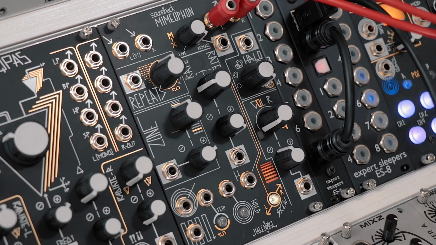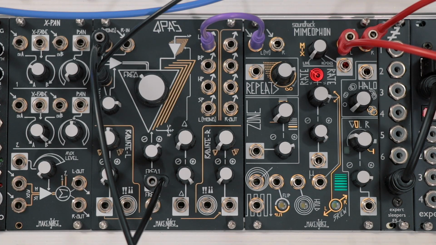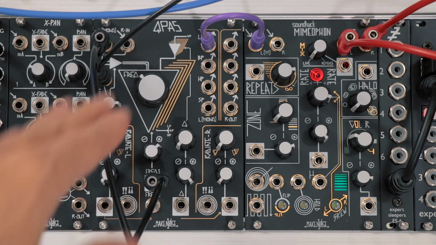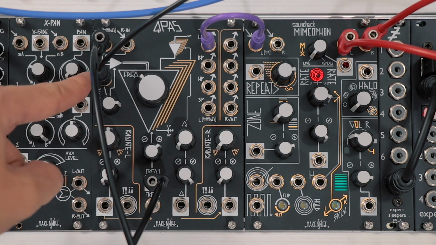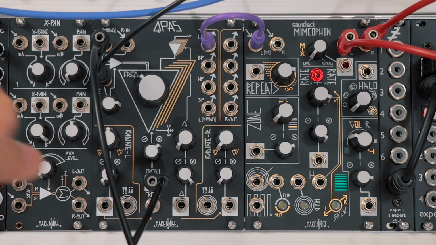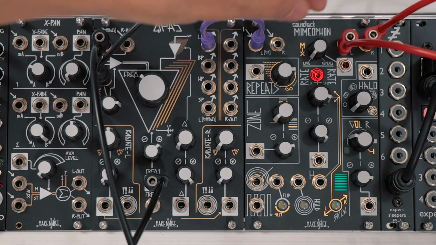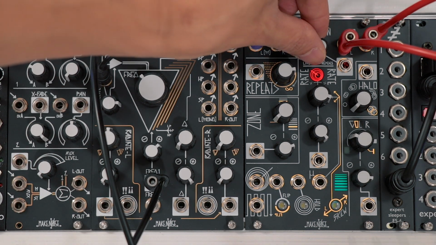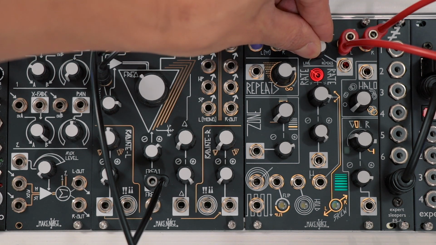So Mimeophon can also be a synth voice. Here I'm feeding it this white noise pattern. It's going through QPOS for some filtering, as well as I've got this envelope going into the VCA to give it that rhythmic pattern. And let's just turn Mimeophon from dry to wet to hear what's going on here.